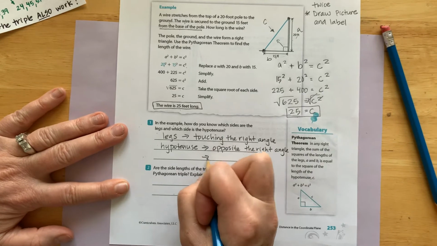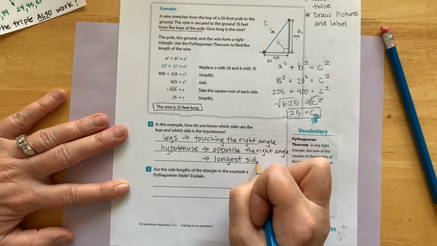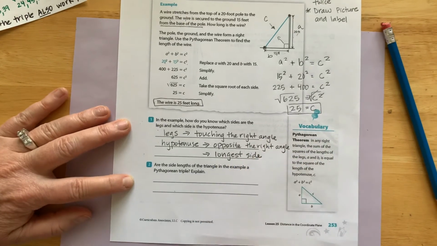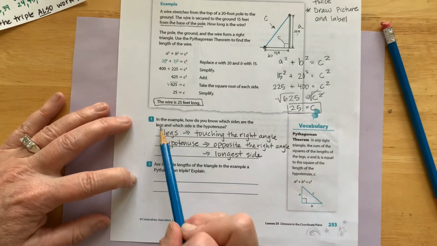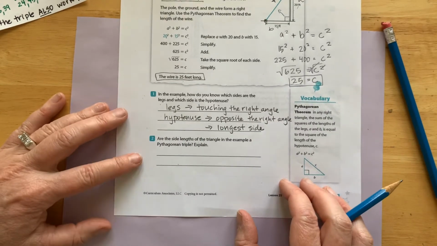And I also know that it's the longest line, the longest side. So those are the things that I think about when I need to figure out which ones are the legs and which ones are the hypotenuse. Okay, now let's look at number 2.